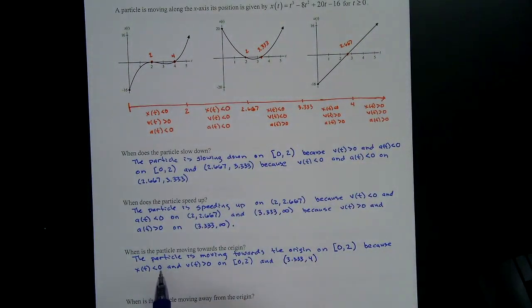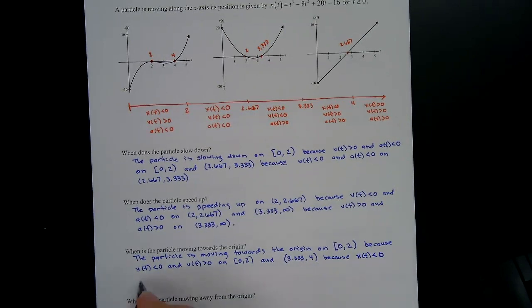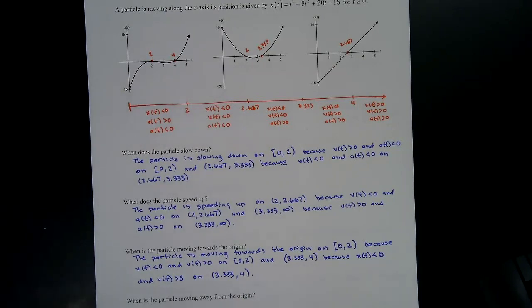So the particle is moving towards the origin on this interval because of this, and 3.33 to 4 because x of t is less than 0 and v of t is greater than 0 on 3.333, comma 4.